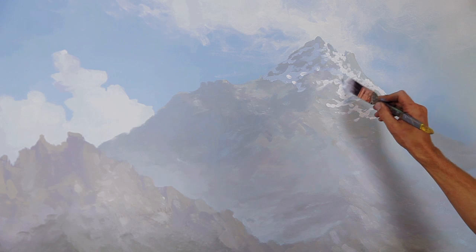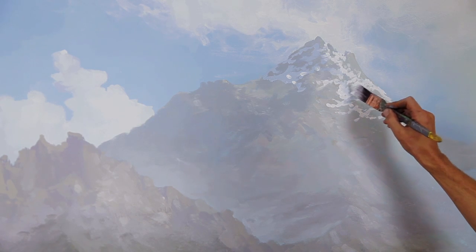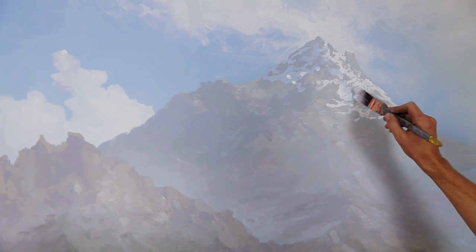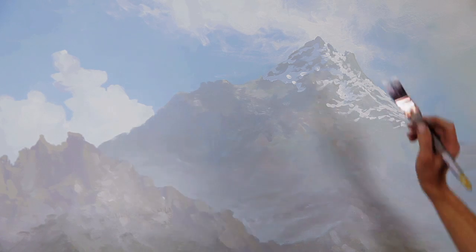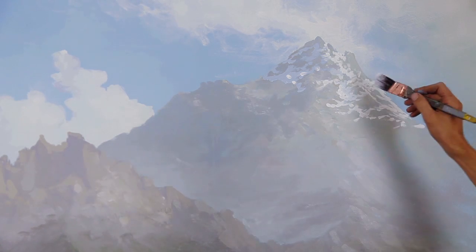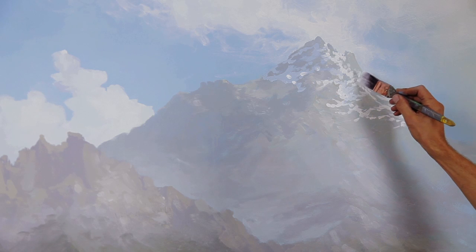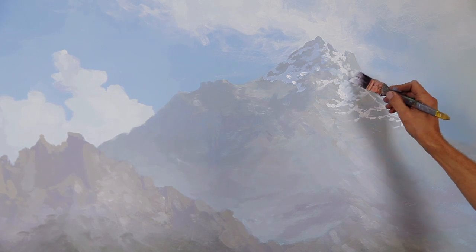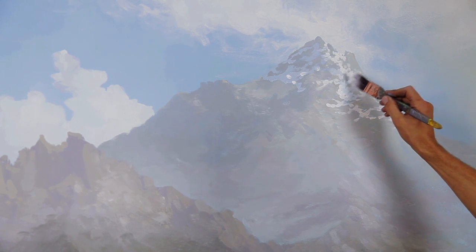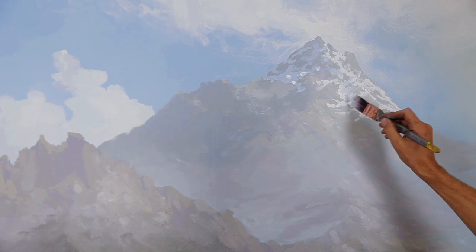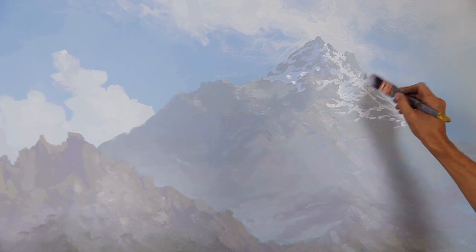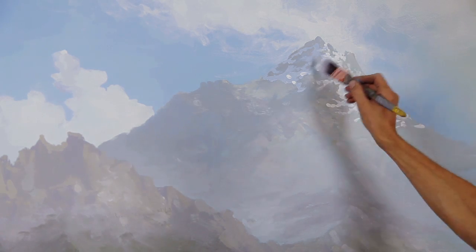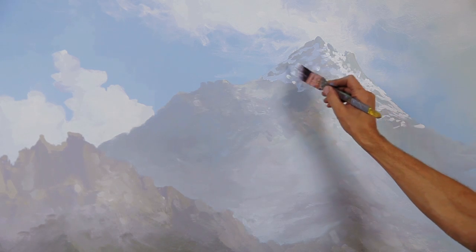I always have to be conscious about what I need my colors to be lighter than and what I need them to be darker than. And white snow is not going to be darker than the rocks that it's laying on. So I have to be careful that the shadow color is never darker than the rocks of this mountain. Let's blend these little guys in.